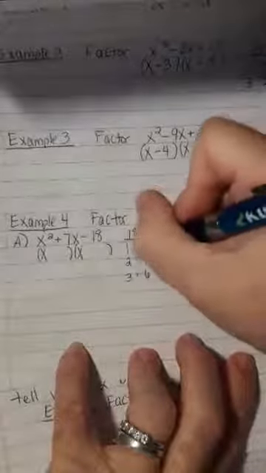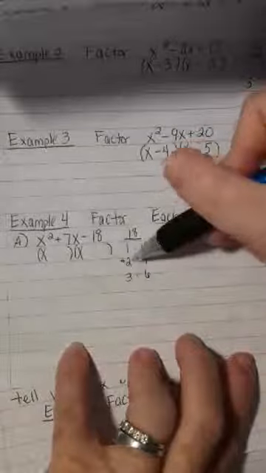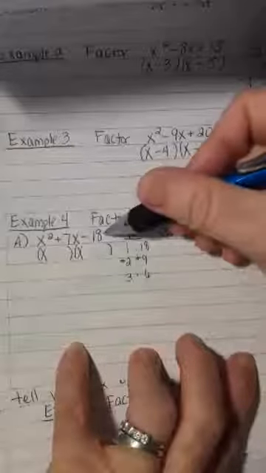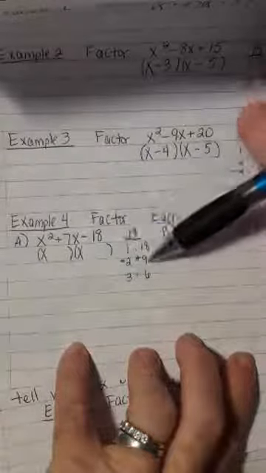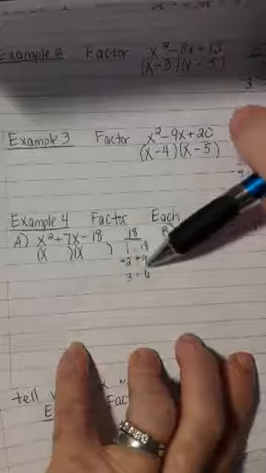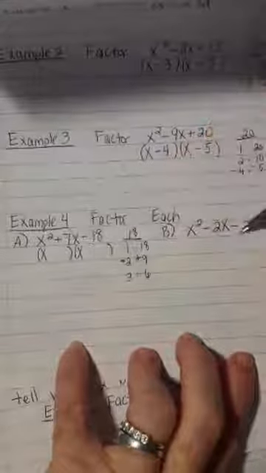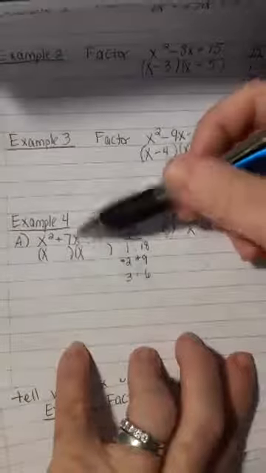If this were a positive 9 and a negative 2, when you multiply those, you do get negative 18, because one negative when you multiply makes a negative. When you add them, remember your answer is always the sign of the larger number. So we want our larger number to carry the sign that's in the middle. So you have a negative 2 plus 9, which is a positive 7, and that's what you want.